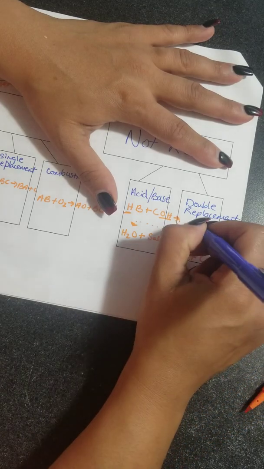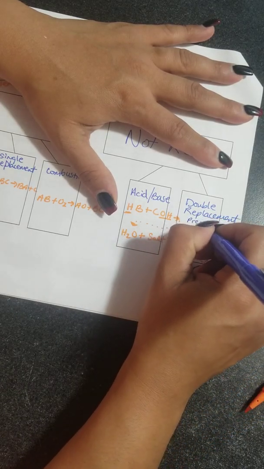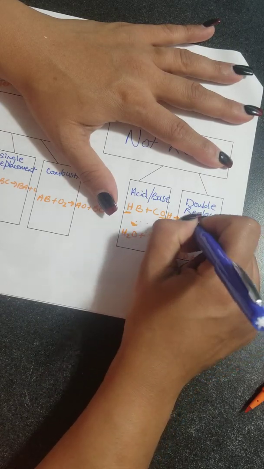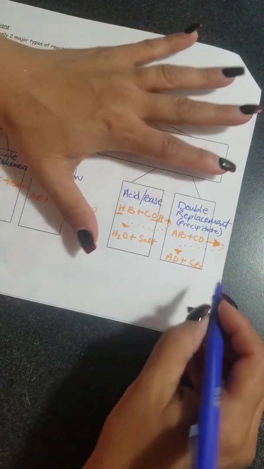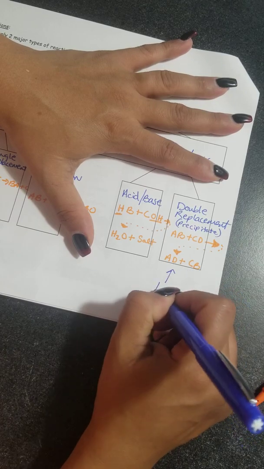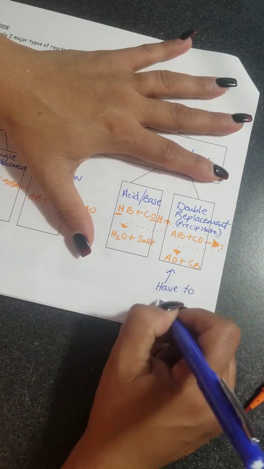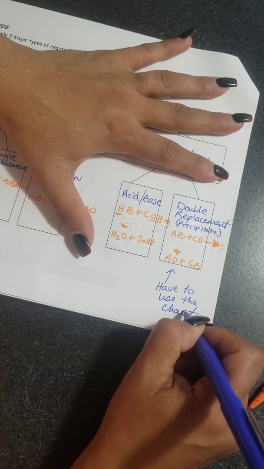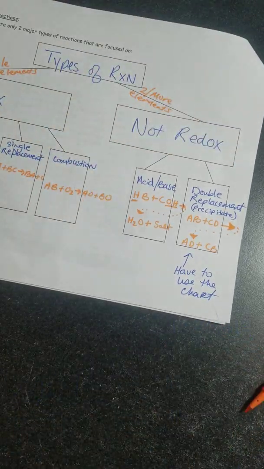And I'm going to put right here in parentheses, precipitate, which is a solid, is formed. And you have to use the chart. Okay? We have to use the chart.